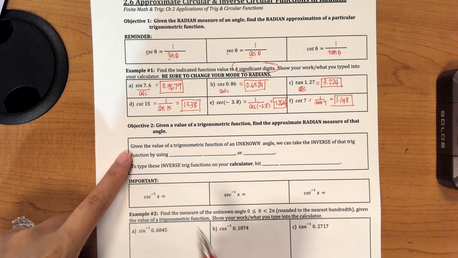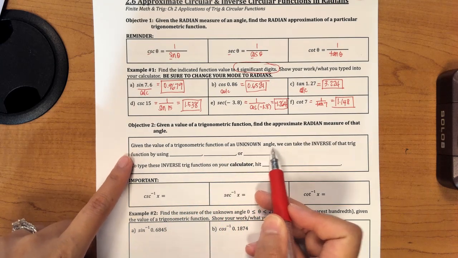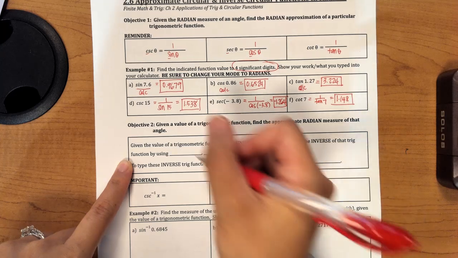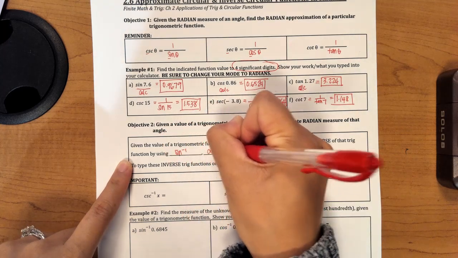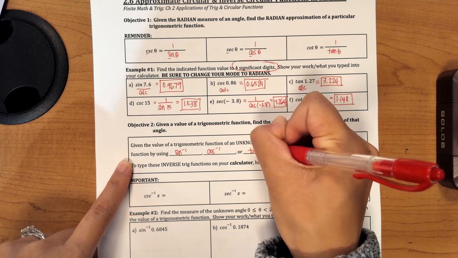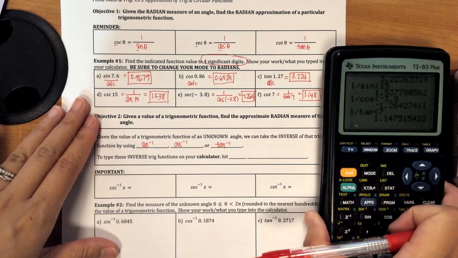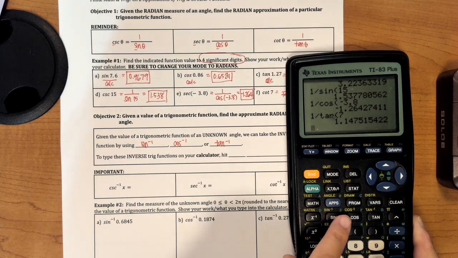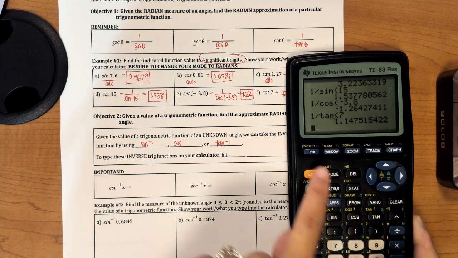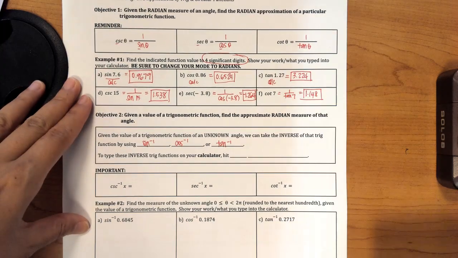I'm going to give you a trig function of an unknown angle, and once I do that, you can take the inverse of that trig function by using sine inverse, cosine inverse, or tangent inverse, to cancel things out. Now, please remember that to find the inverse buttons on your calculator, it is up here above sine, cosine, tangent. So you're going to go second sine, second cosine, or second tangent.